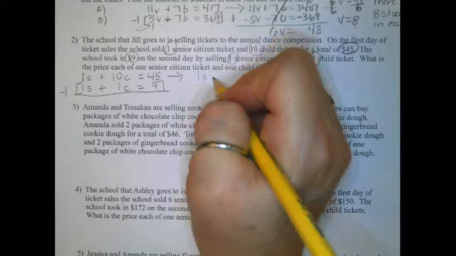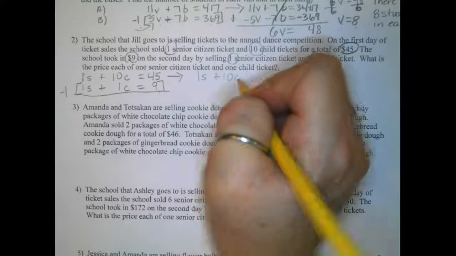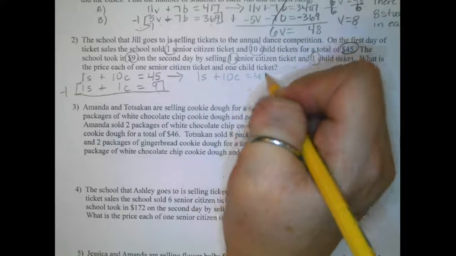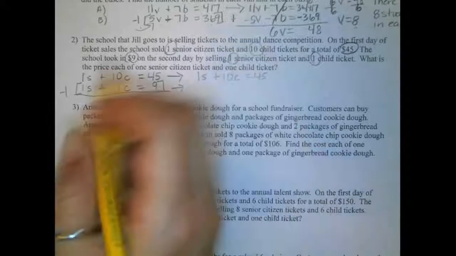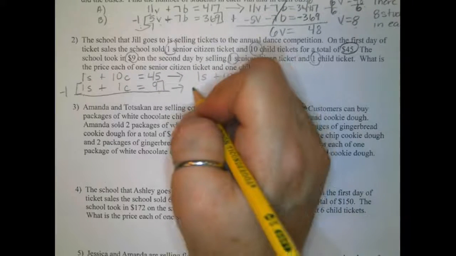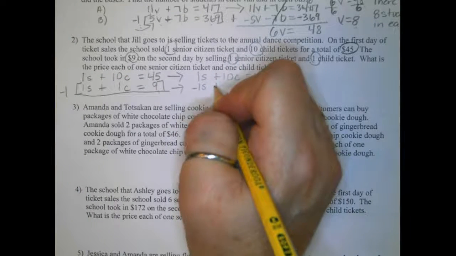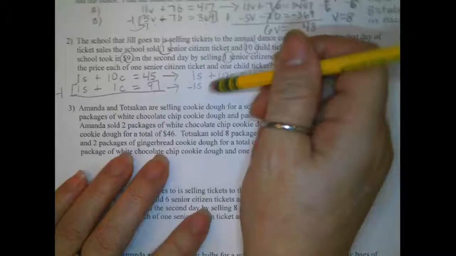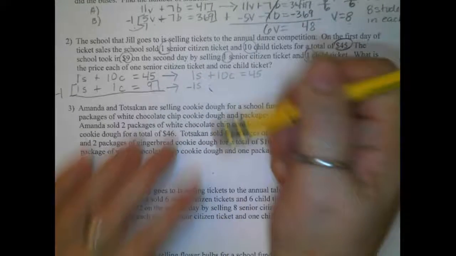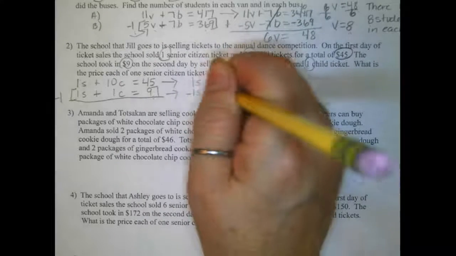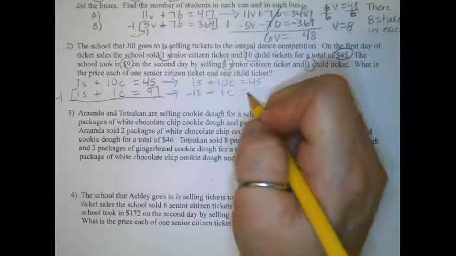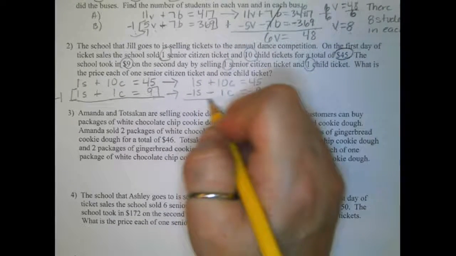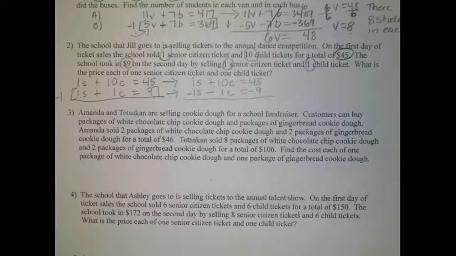I have 1s plus 10c equals 45, right? Now I'm going to multiply. This becomes -1s minus 1c equals -9. Got it?